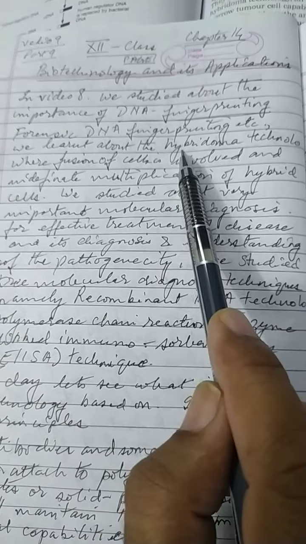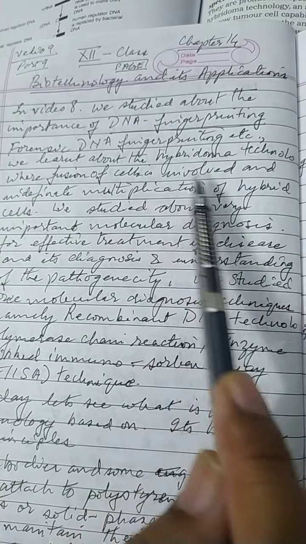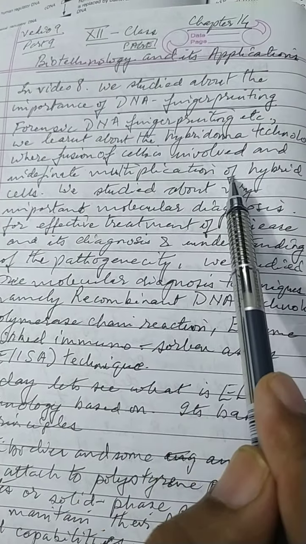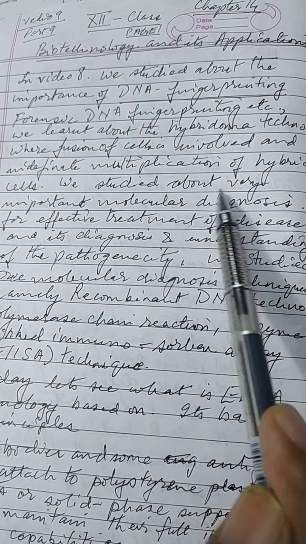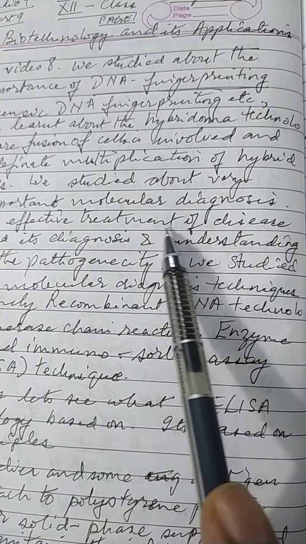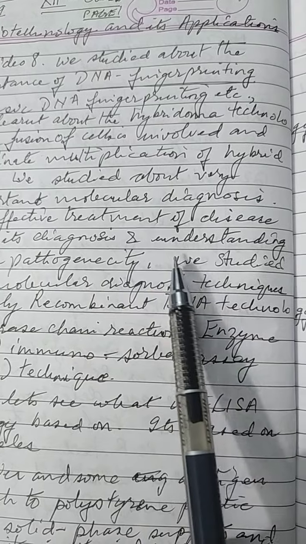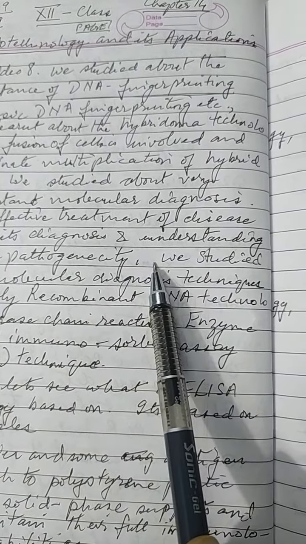We learned about the hybridoma technology, where fusion of cells is involved and indefinite multiplication of hybrid cells takes place. We studied very important molecular diagnosis for effective treatment of diseases and understanding of the pathogenicity of the disease.